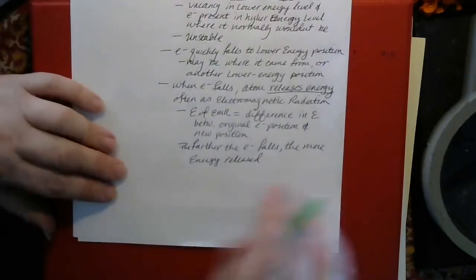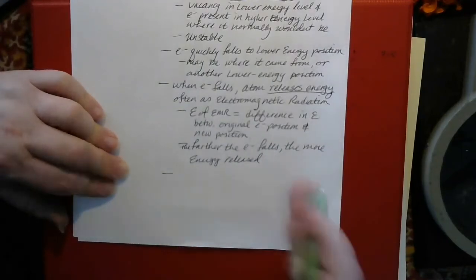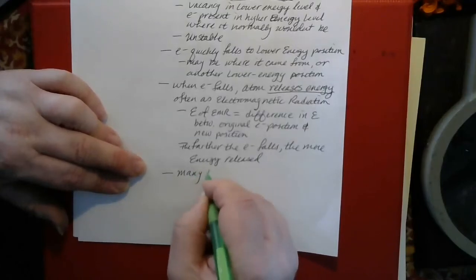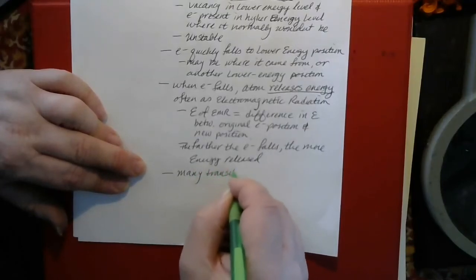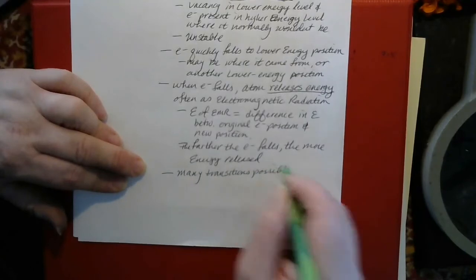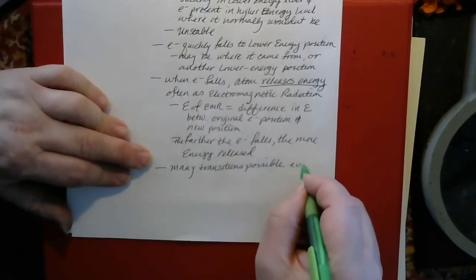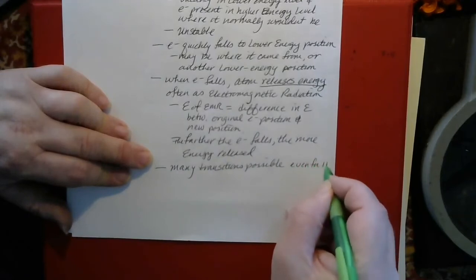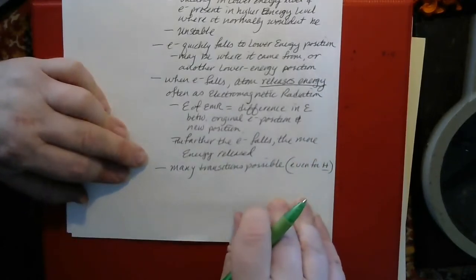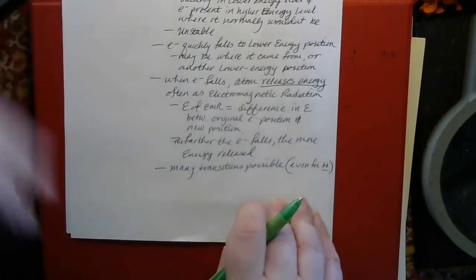And as it turns out, for any given atom undergoing transitions like this, there are many transitions possible. You usually end up with basically all of them going on at the same time. And that's even for hydrogen with its single electron. That one electron can do a lot of stuff.